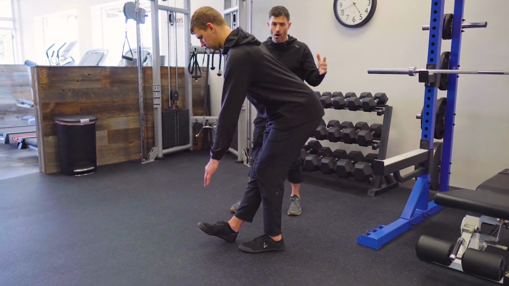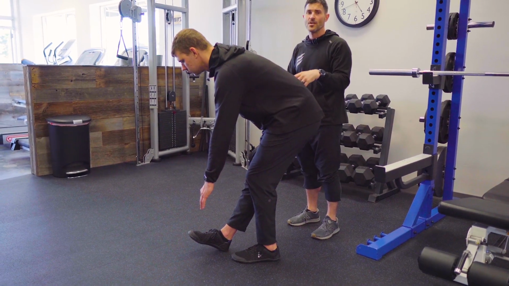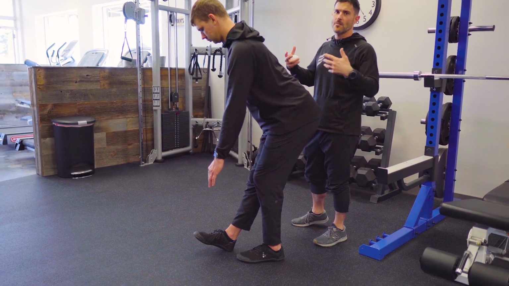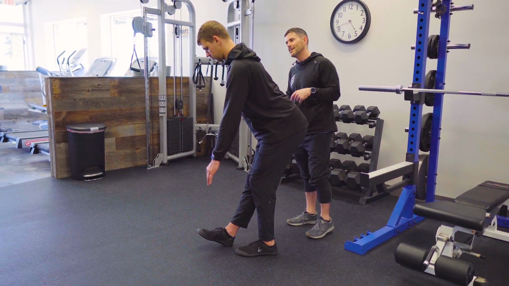Now, if he goes too far and the hamstring tension is too great, his back is going to round. Now again, that pulls the ribs down, but again, because we're talking about hyperinflation, you're doing so by using a muscle group that's not intended to do that.